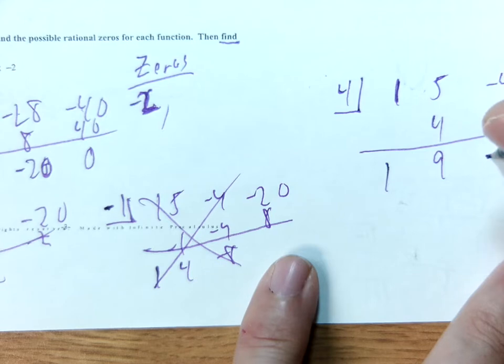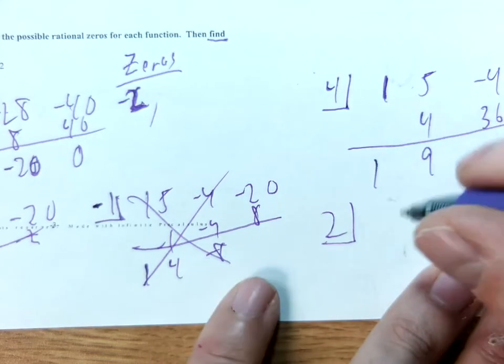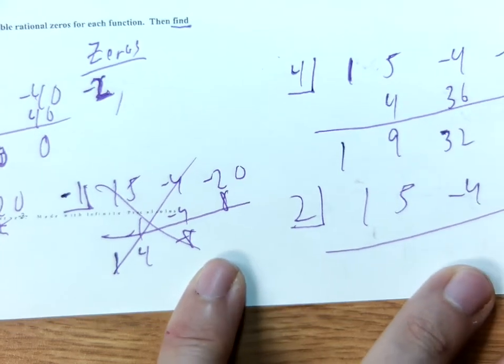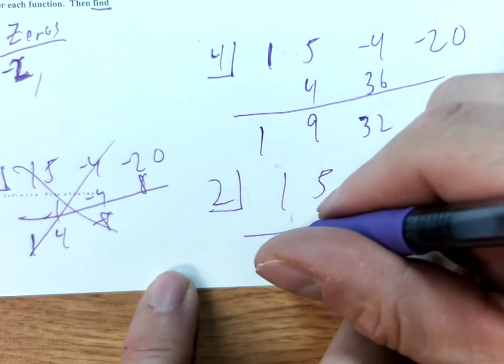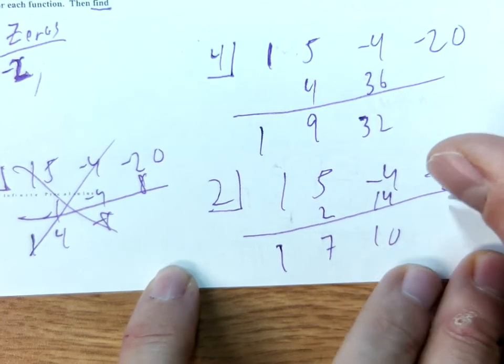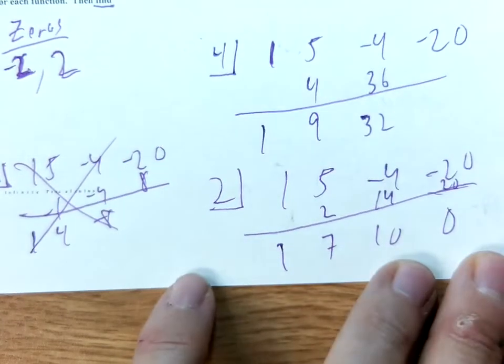Nope, it wasn't 4. Let me look on my cheat sheet here for what it is. Positive 2. That's what I was looking for. Positive 2. 1, 5, negative 4, negative 20. So there's 1, there's 2, there's 7, there's 14, there's 10, and there's 20. No remainder. Positive 2. So I got negative 2, I got positive 2.